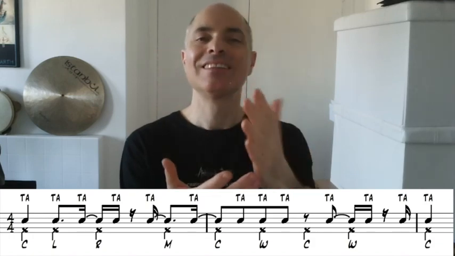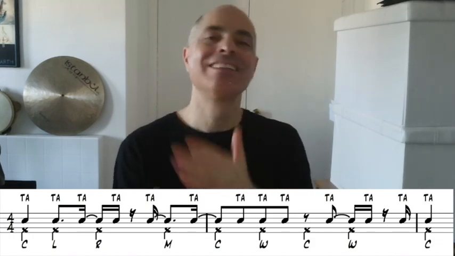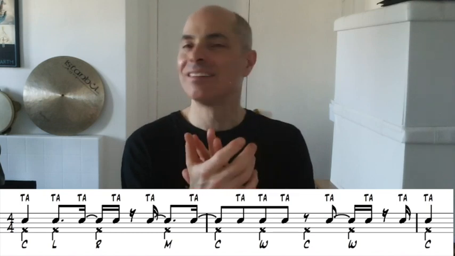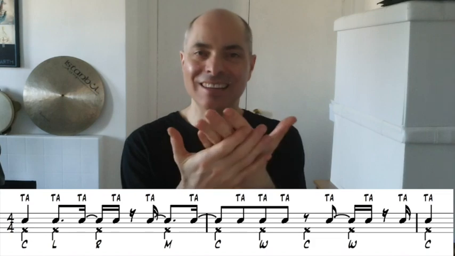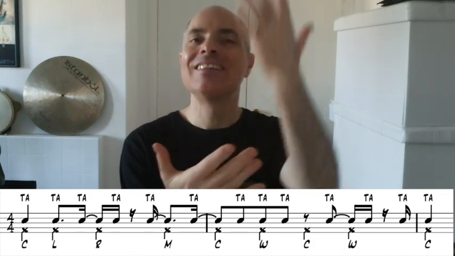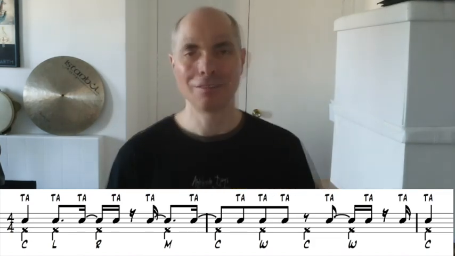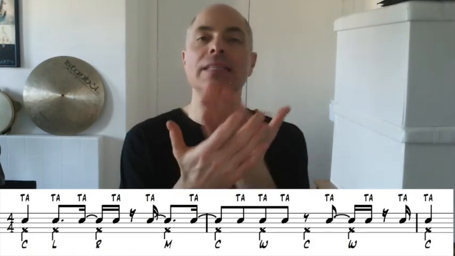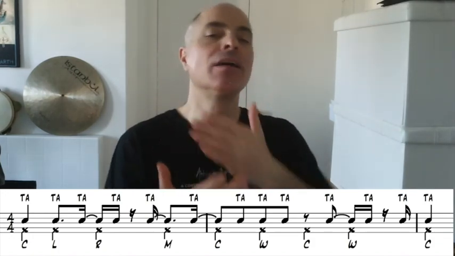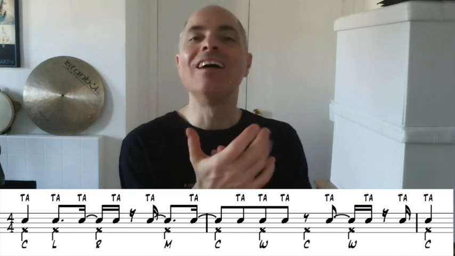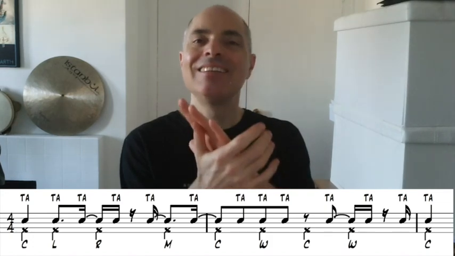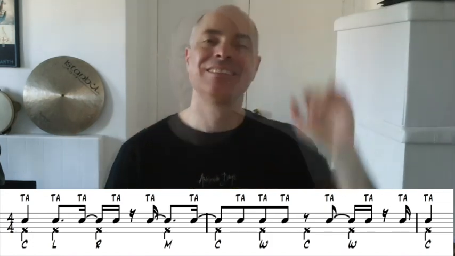And we can use the syllable ta for each note. 5, 6, 7, start. Ta, ta, ta, ta, ta, ta, ta, ta, ta, ta, ta, ta, ta. A little faster. 5, 6, 7, start. Ta, ta, ta, ta, ta, ta, ta, ta, ta, ta, ta, ta, ta.